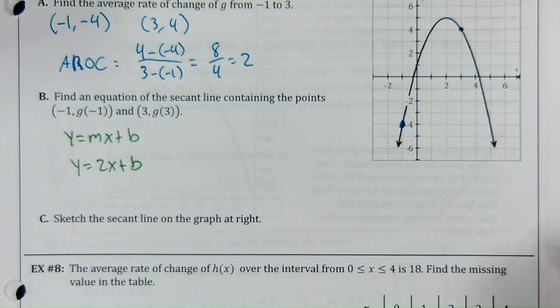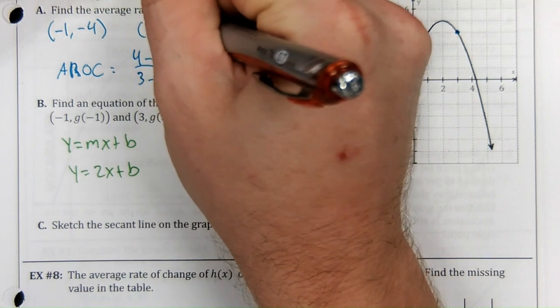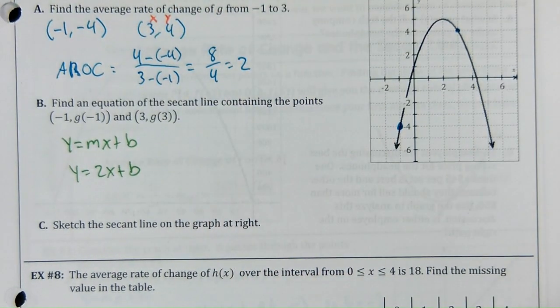And now we can grab either one of our x comma y's, doesn't matter which one you choose, drop it in for x and y, and solve. I don't want to deal with the negatives. If you're cool with that, I'm just going to use those 2 numbers up there.